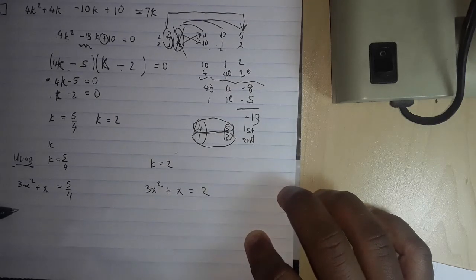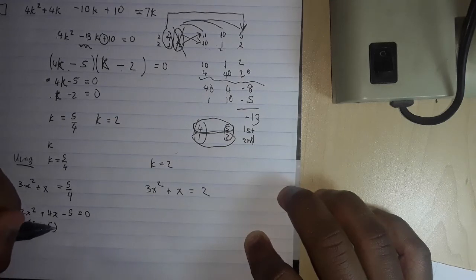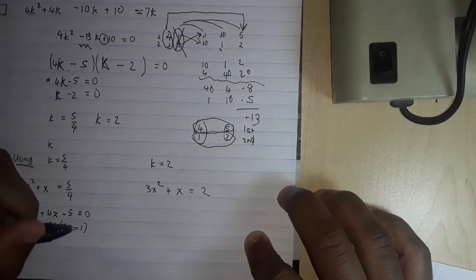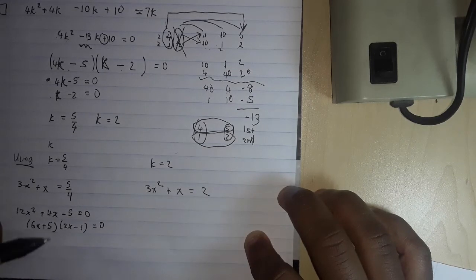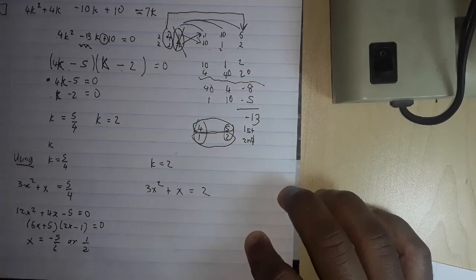I'll just write it a bit neat here. So if we multiply by 4 throughout, we'll have 12x squared plus 4x minus 5, right, equals 0. And if we factor this, we'll have 6x plus 5 and 2x minus 1 equals 0. You need to go learn how to factor that using the example we used. And then if we solve this, we'll get x equals minus 5 over 6, or x equals a half. You should know how to do that. You'll set the first bracket to 0, set the second bracket to 0, and so forth.